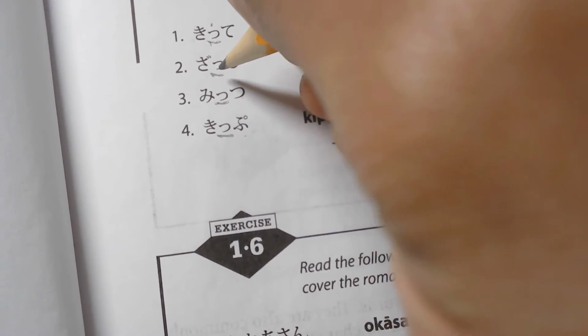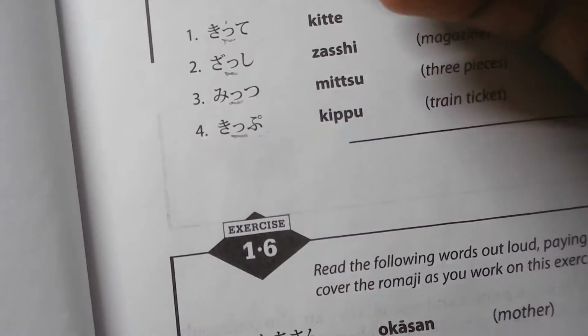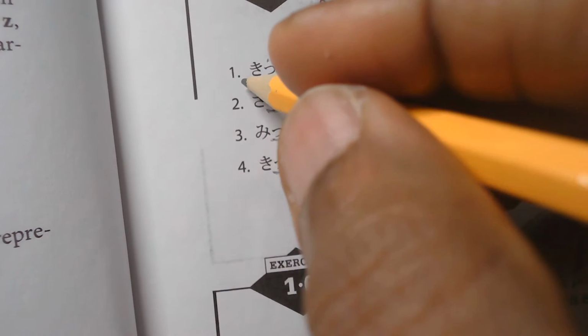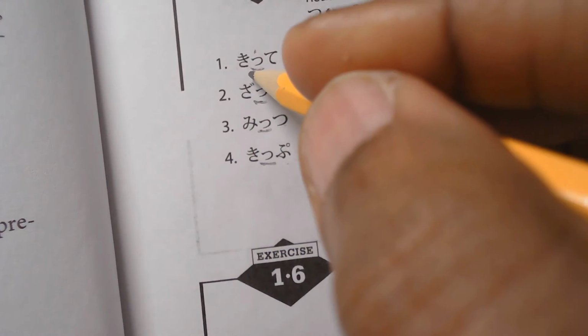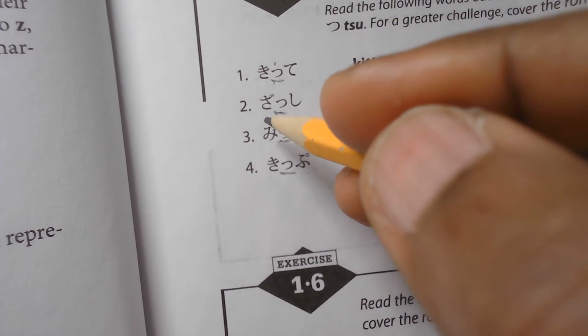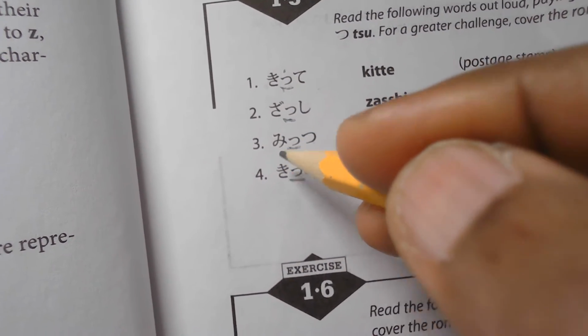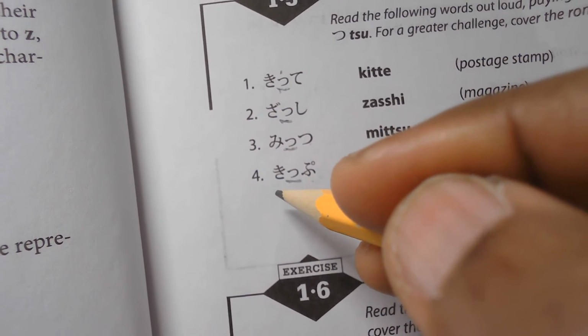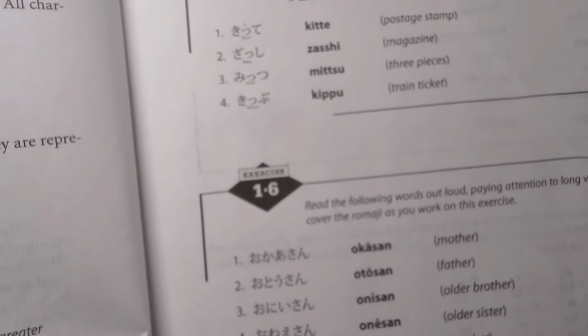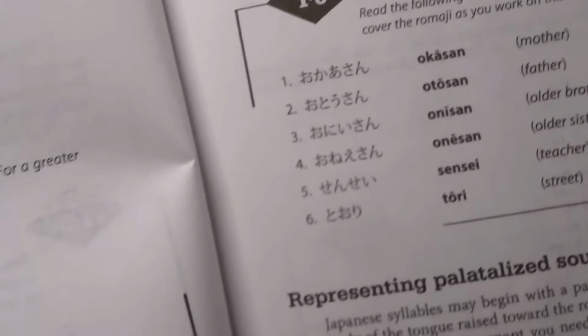So personally, what I do is I make sure I read it out first. And once I read it, I wouldn't say kitsute. No. Kite. Zashi. Mitsu. Kippu. Okay? Okay, now let's try the next exercise.